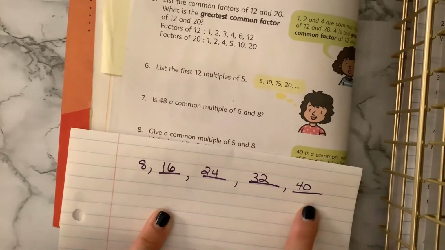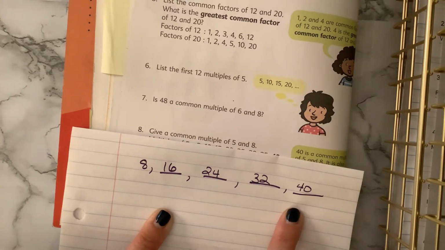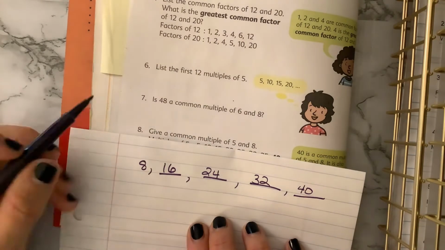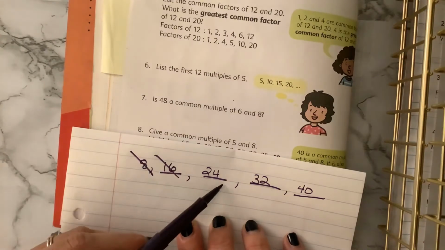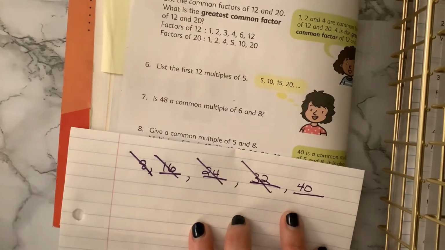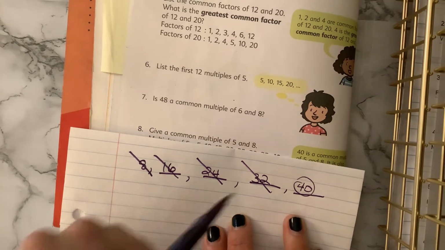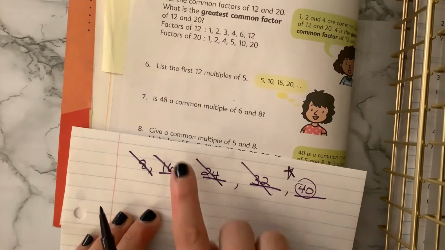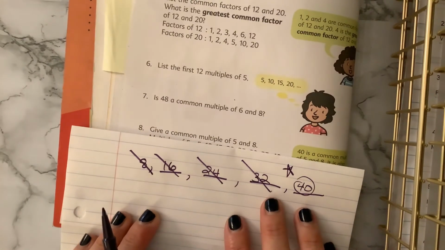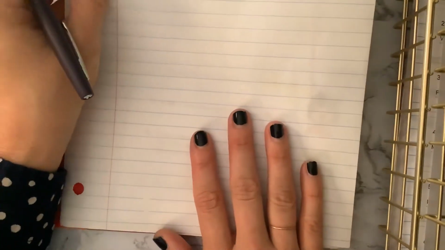So as we look at this list, if any of these numbers are going to be a multiple of 5, they have to end in 0 or 5, which means that 8 cannot be a multiple of 5, nor can 16 or 24 or 32. However, 40 ends in 0, which means that 40 is a multiple of 5. So what is a common multiple of 5 and 8? It's 40.